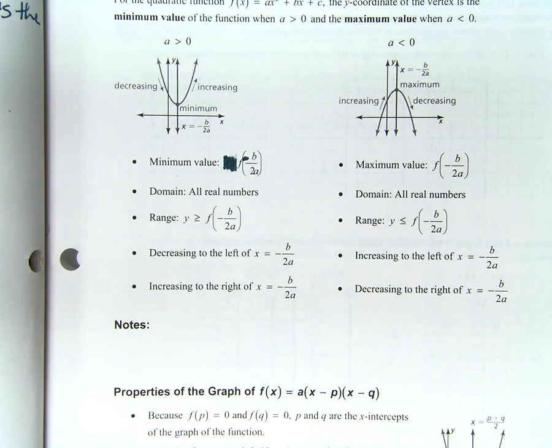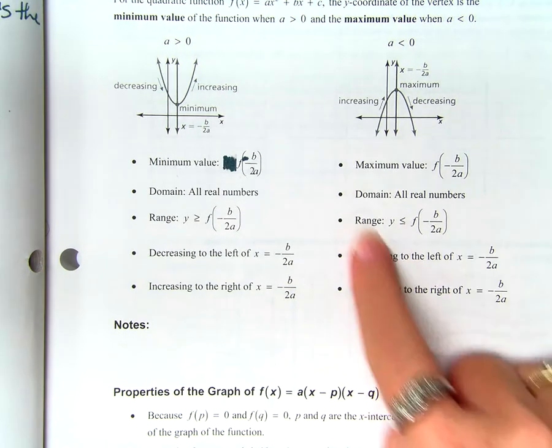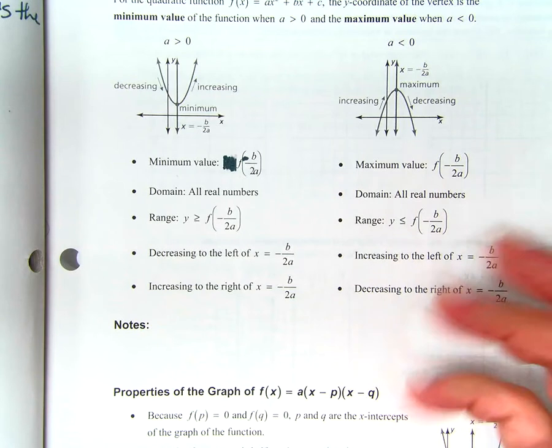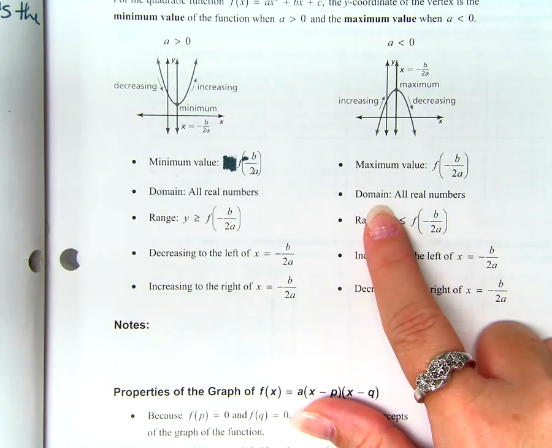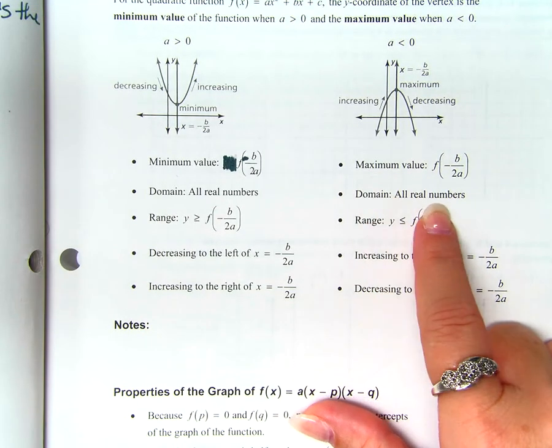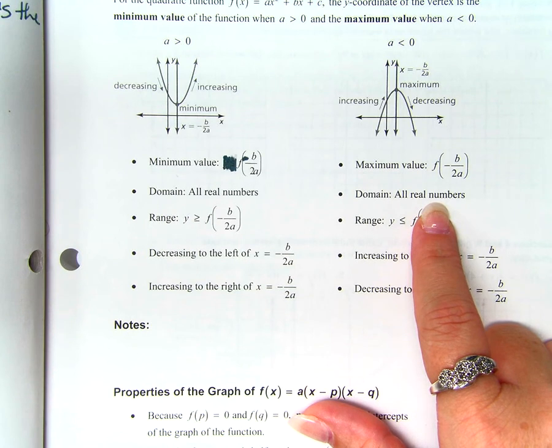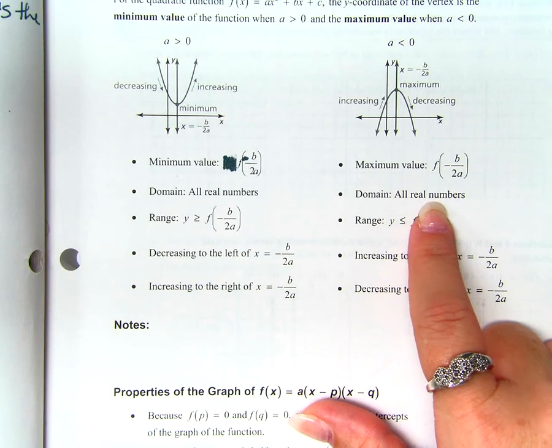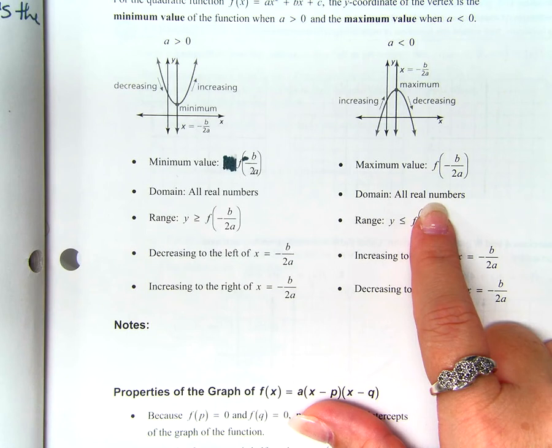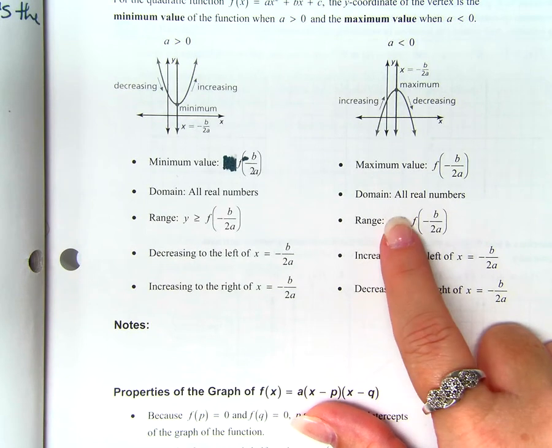Again, there's been a little bit of confusion on this side because they said, well, maximum value, that was easy. But they were like, we flipped it over. Shouldn't the domain be different? Why not? Excellent, because it's still going all the way left and still going all the way right. The domain doesn't change when we flip it over. What changes? The range. Very good.